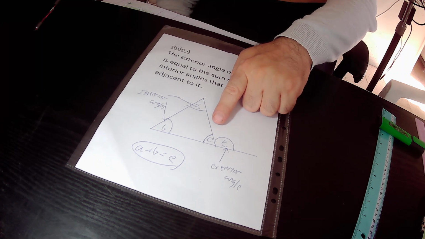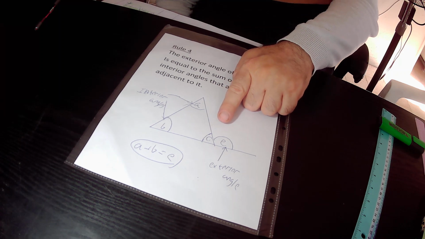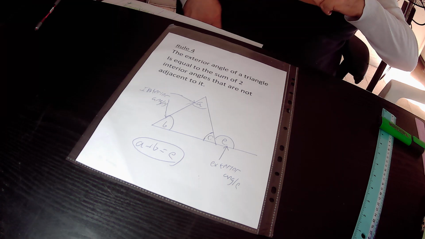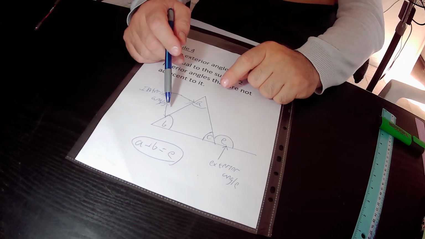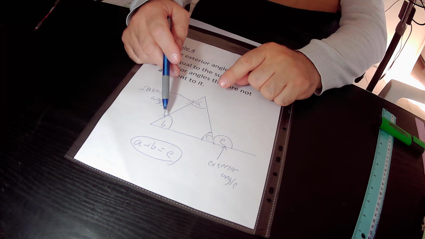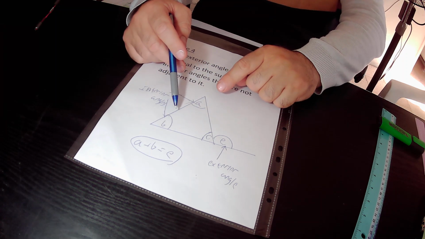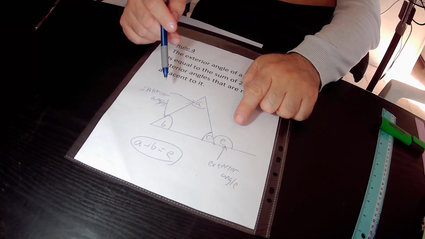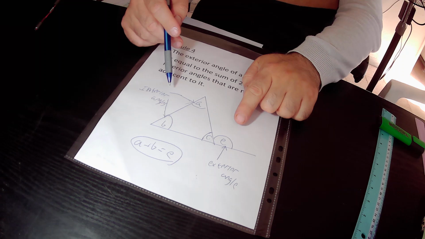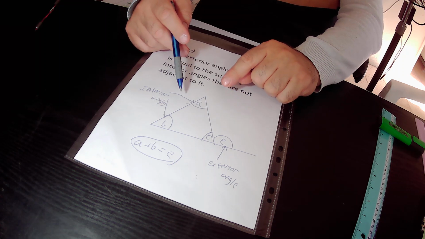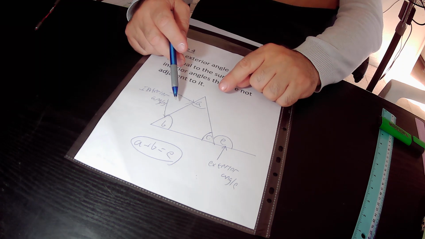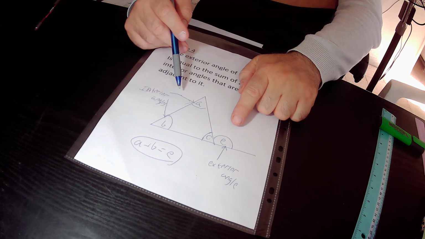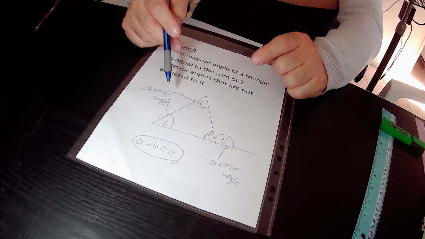This is angle C, it is an internal angle that is adjacent to angle E. And therefore the two other angles that are not adjacent to this angle E are A and B. And the sum of the two angles is A plus B. So according to rule 4, the external angle E equals A plus B.